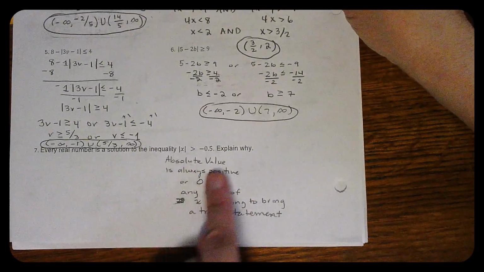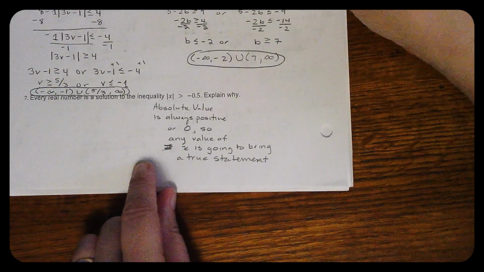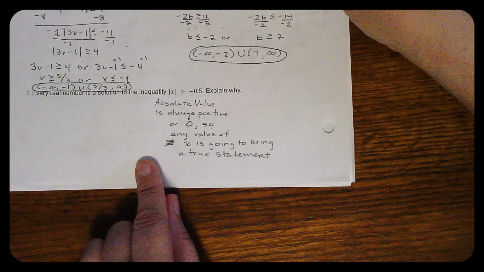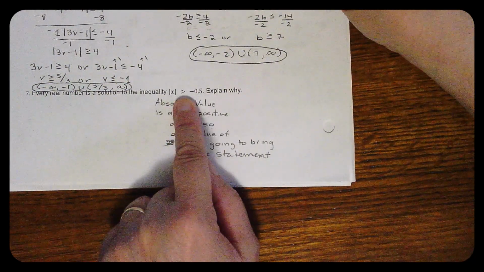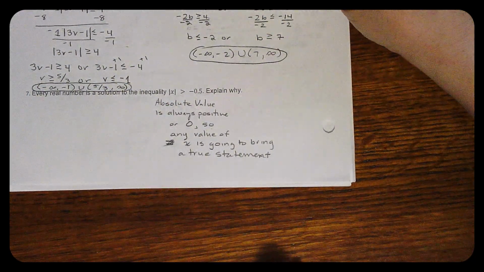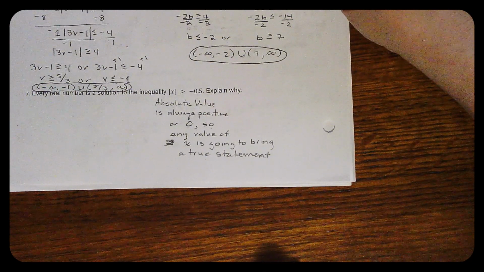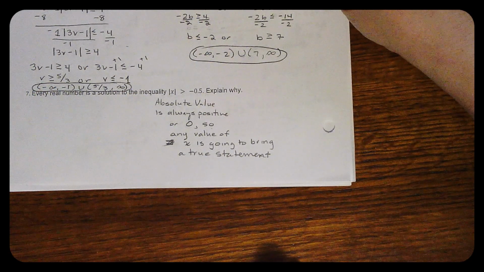This would be an example of what a test question might look like if we ask you to explain. So I wrote that this is all real numbers because absolute value is always positive or 0, so any value of x is going to bring a true statement.